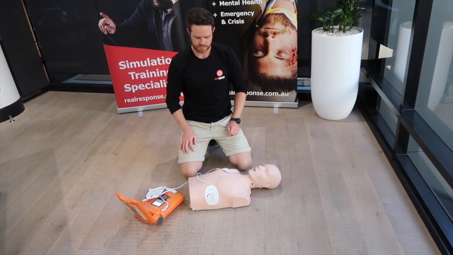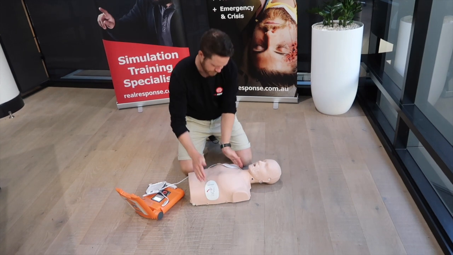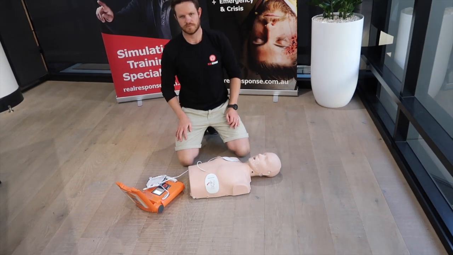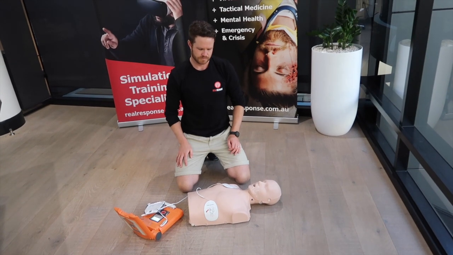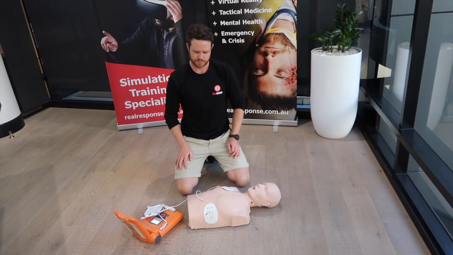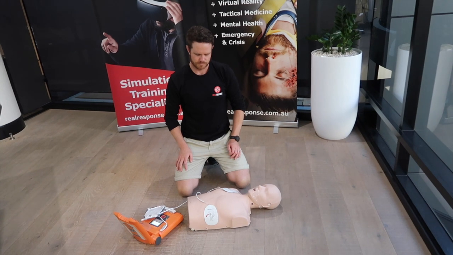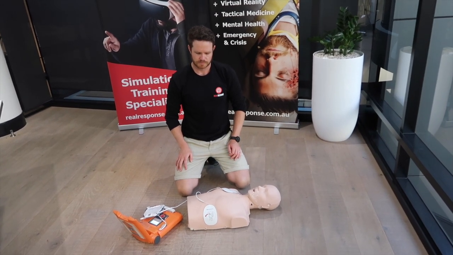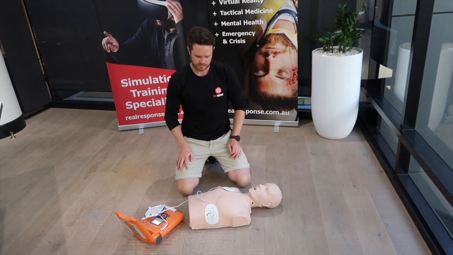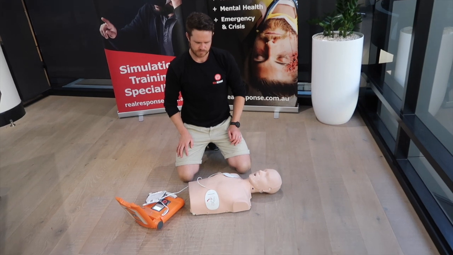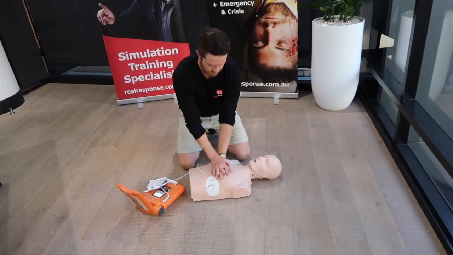Do not touch the patient. Analyzing rhythm. Shock advised. Do not touch the patient. Shock will be delivered in 3, 2, 1. Shock delivered. Start CPR.